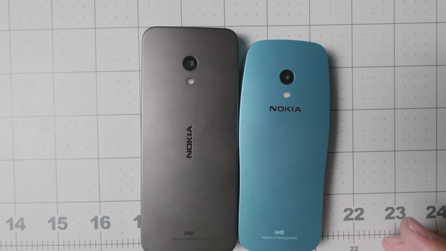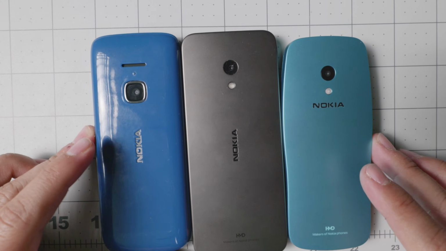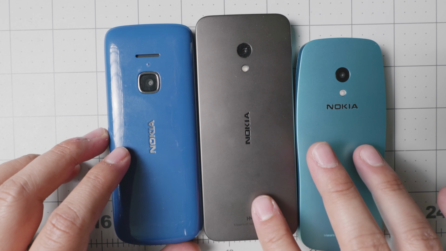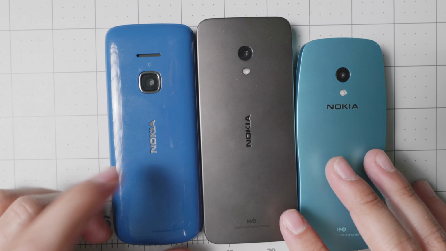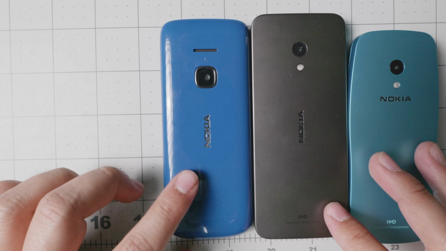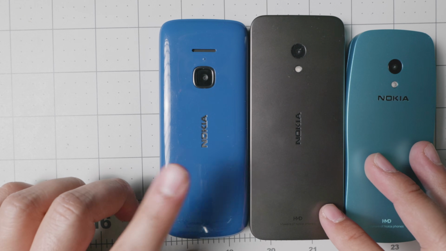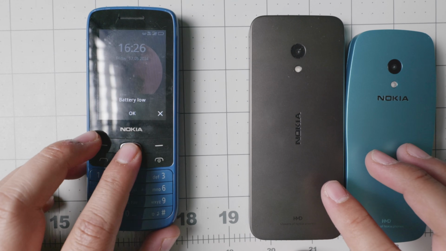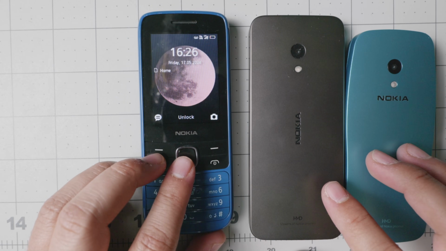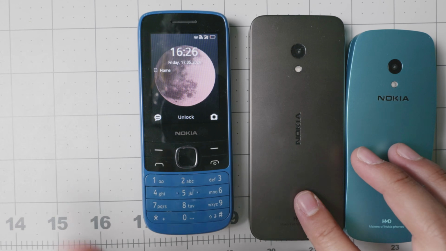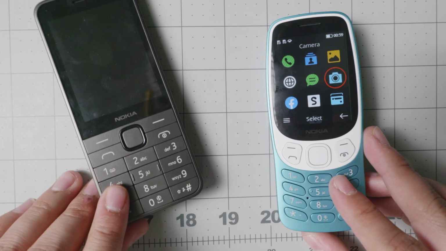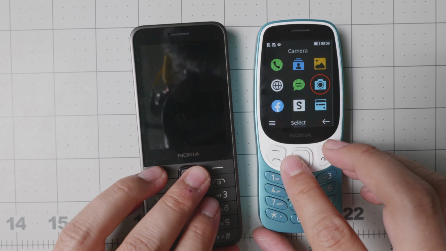So as you see right here, I'm going to put the 3 in a comparison mode. And if you see right here, the finishes on these two new ones are less shiny than this specific one right here, the 225 4G, which is the American version of these devices, essentially. I do like the 225 4G for those of you who need something specifically, super basic, but again, these devices are a little bit better and they do fix that problem with the SMS.